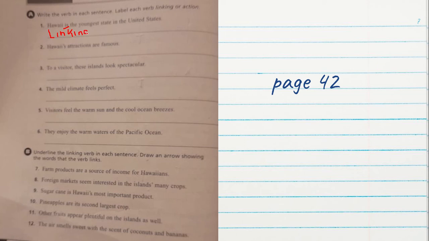Very good. Now let's read number 2. Hawaii's attractions are famous. Okay. Now here the verb is are. Okay. And it's describing how the attractions are famous. So the linking verb is are. You underline the verb and write on the line linking. And you will continue doing the same with number 3, 4, 5, and 6.